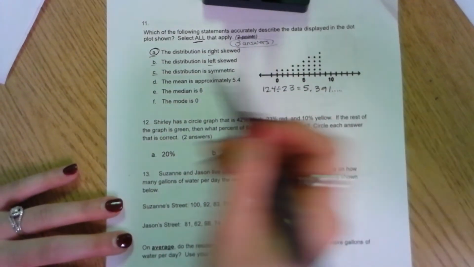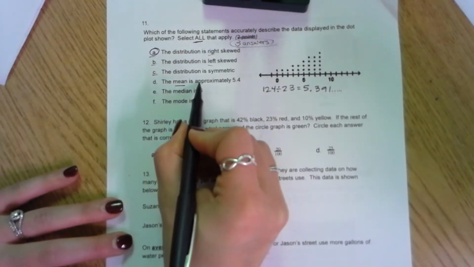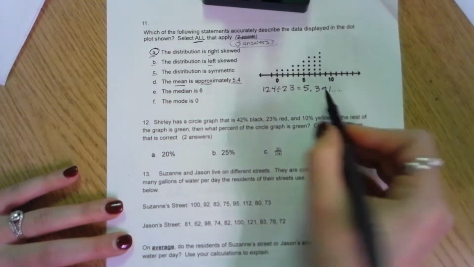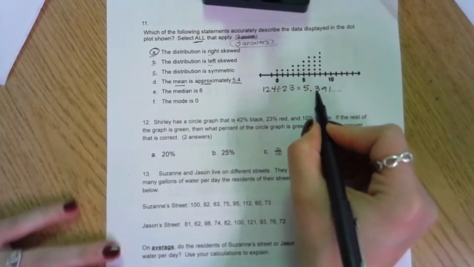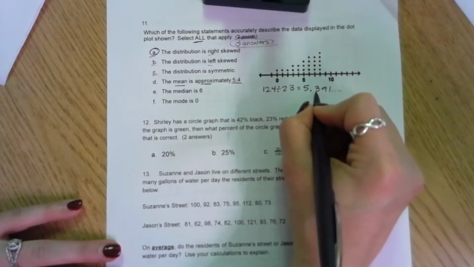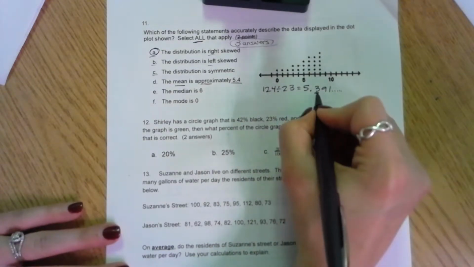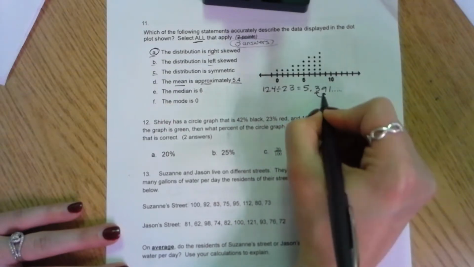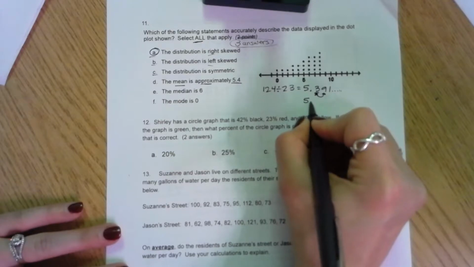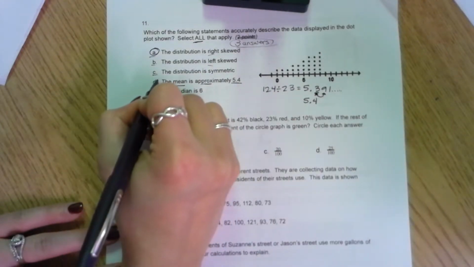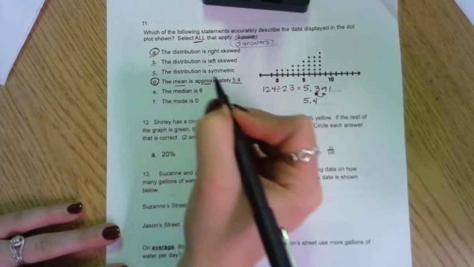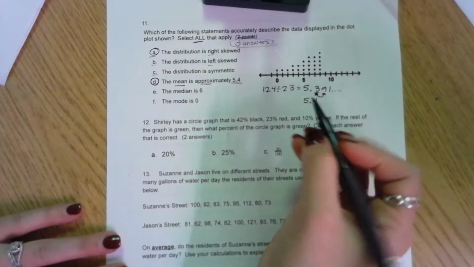If the option is the mean is approximately 5.4, if I look at my number 5.39, in the tenths place, it's a 3. But if I look behind it, that 9 would tell me that that 3 is going to end up going up. So it would end up being 5.4. So my mean is approximately 5.4.